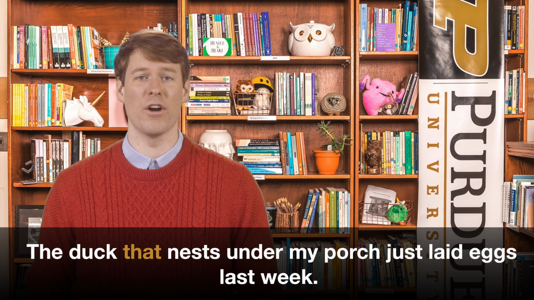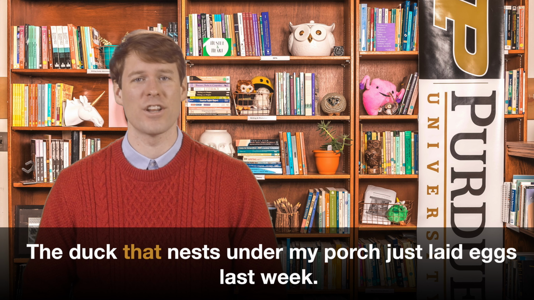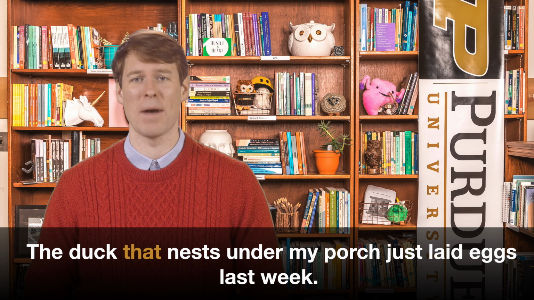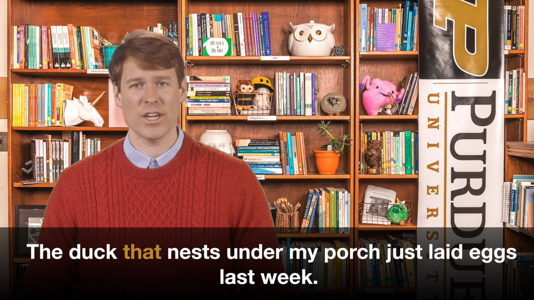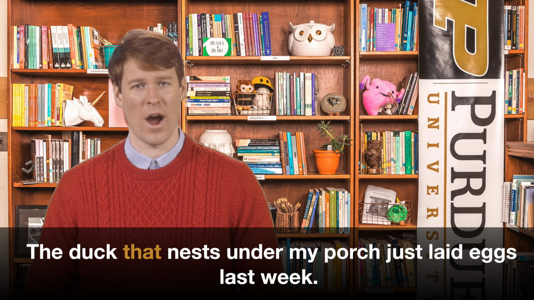There are many ducks in the world, but just one lives under my porch. Without the information in the restrictive clause, we would be talking about any duck. Adding a restrictive clause and using that adds the specificity the sentence requires.